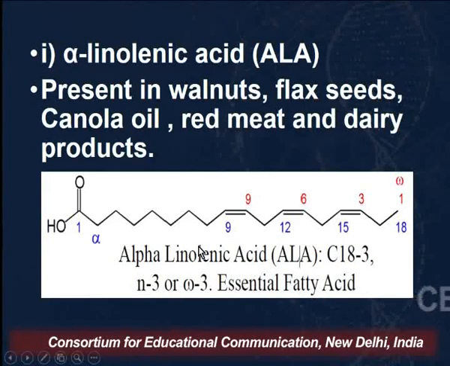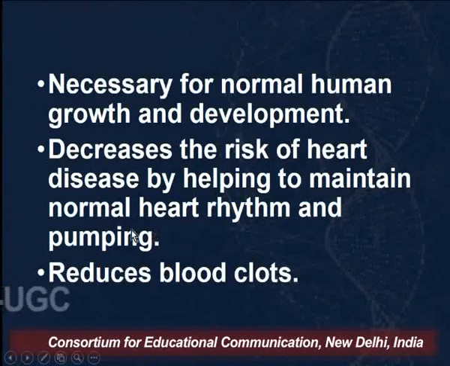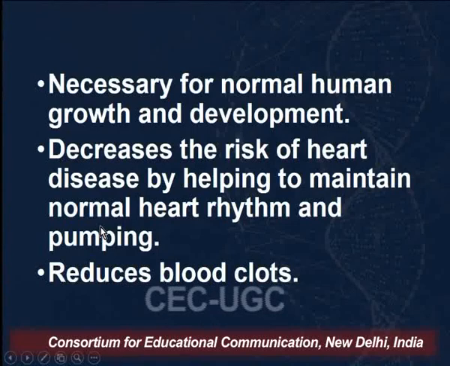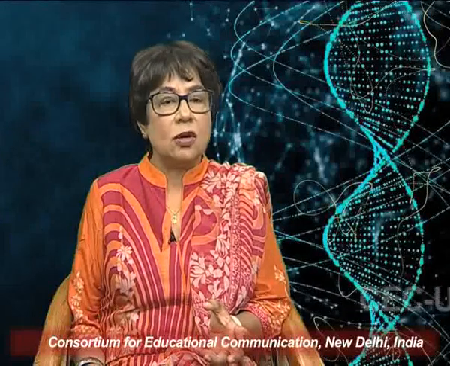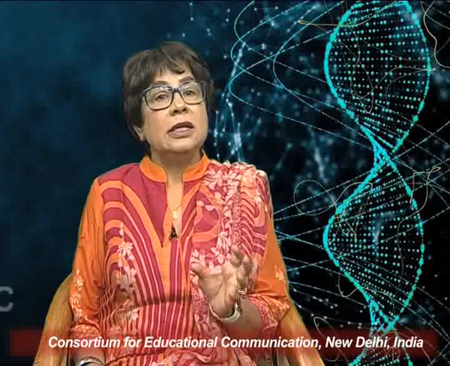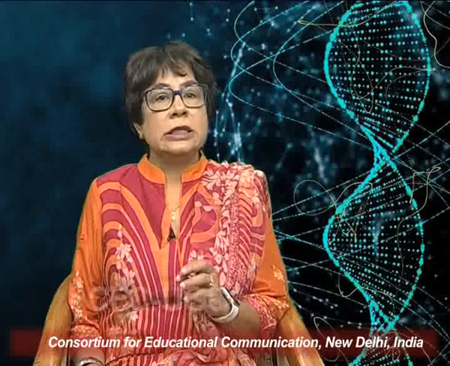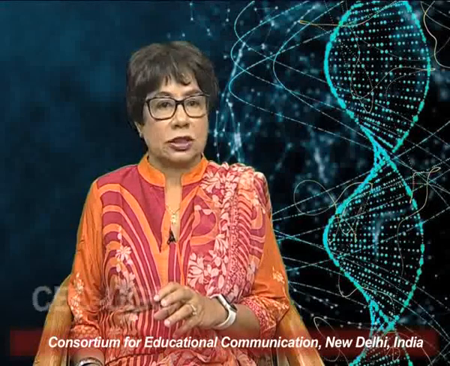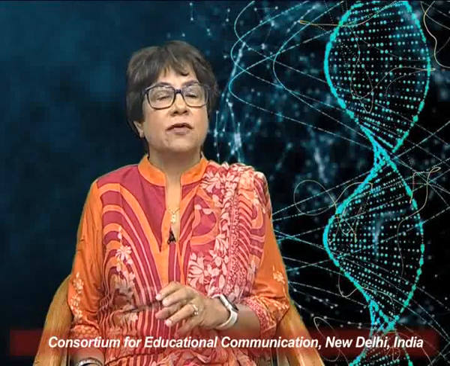And this is an essential fatty acid. And why is this essential fatty acid? Why is this a very important fatty acid? Essential or non-essential, I'll be discussing later on. What do we mean by that? It is necessary for normal human growth and development. It decreases the risk of heart disease by helping to maintain normal heart rhythm and pumping. And it also reduces blood clots. Therefore, this acid is very important.